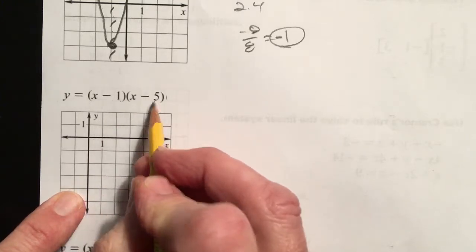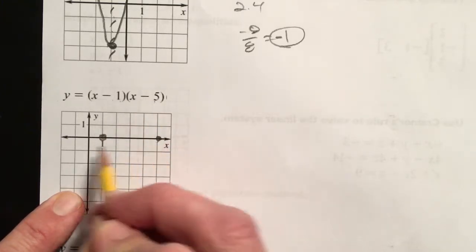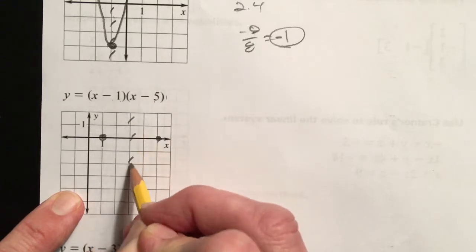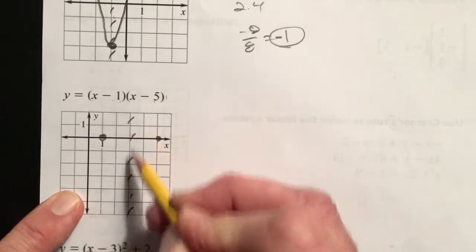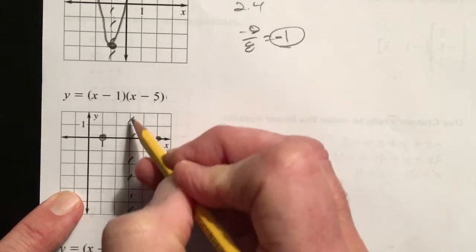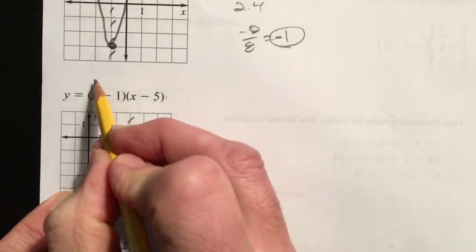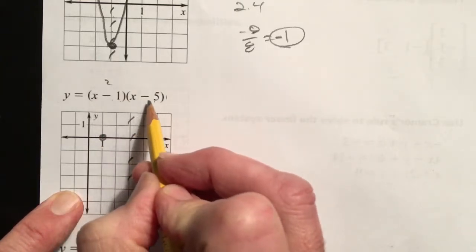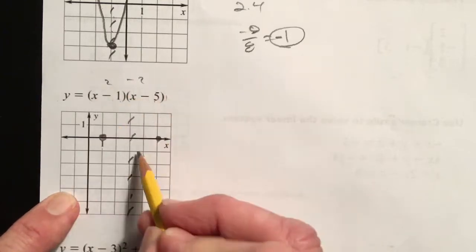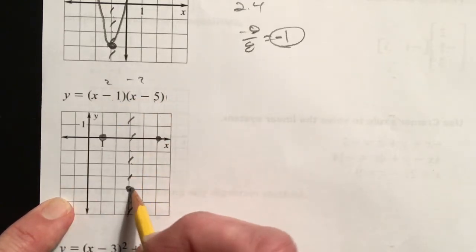Change the signs of positive 1, positive 5 are your x-axis intercepts. Midway between them is just 3 will be your axis of symmetry. To find that vertex, put that value for x, which is 3, back into here. So 3 minus 1 is 2. 3 minus 5 is negative 2. That's negative 4. 1, 2, 3, 4.